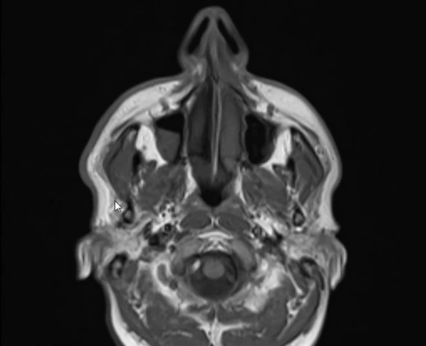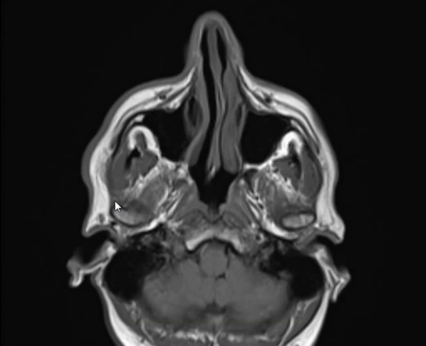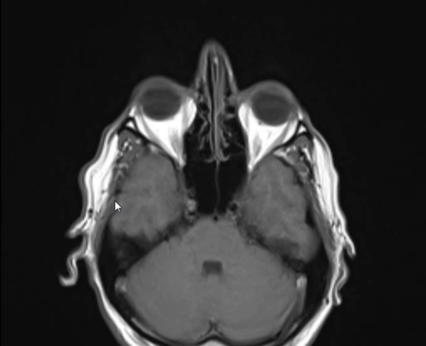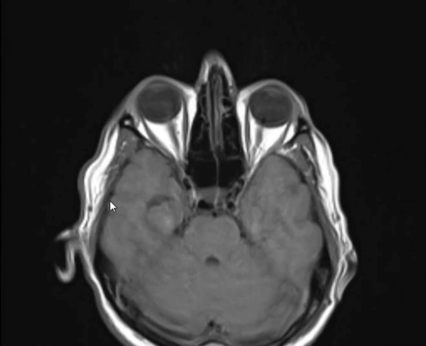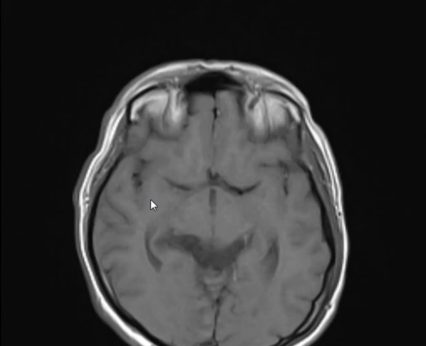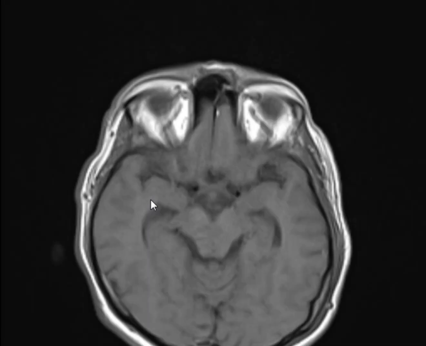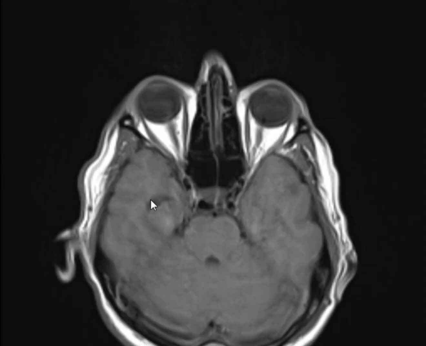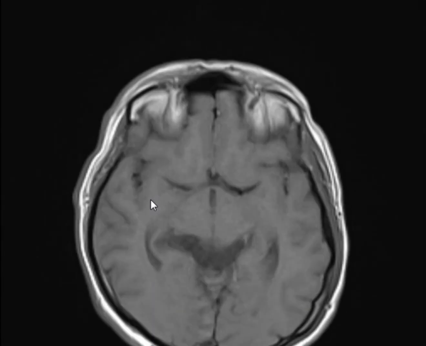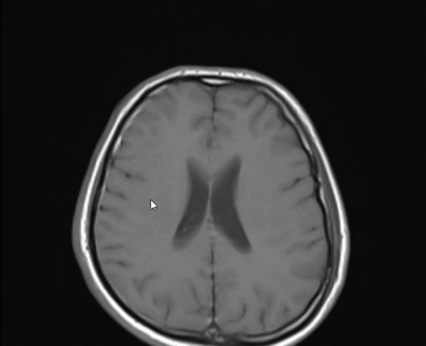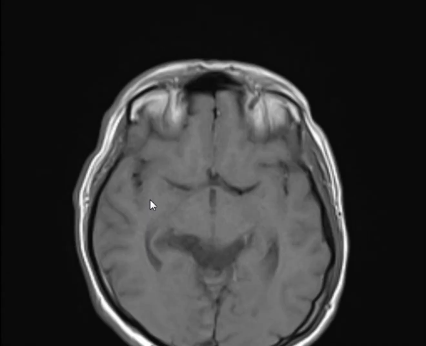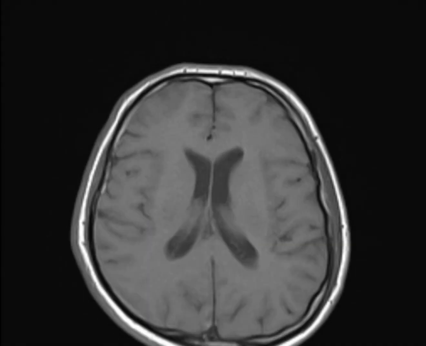And they have the CSF signal on all sequences. What is the fluid in the Virchow-Robin spaces? What is the fluid that is seen in the Virchow-Robin spaces? It's not CSF. It's full of CSF signal, but it's not CSF. It's what? It's interstitial fluid.